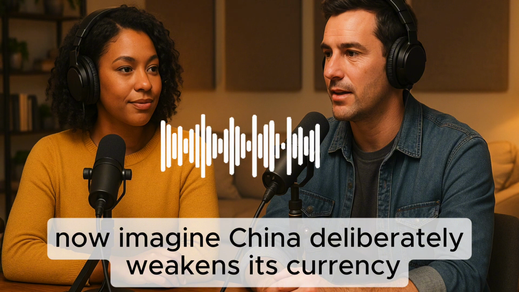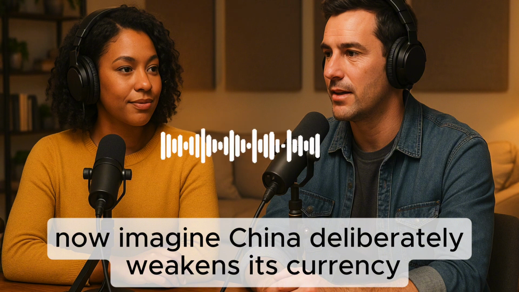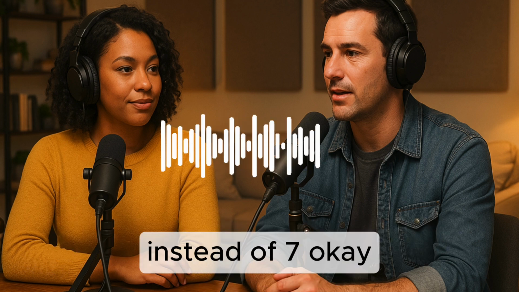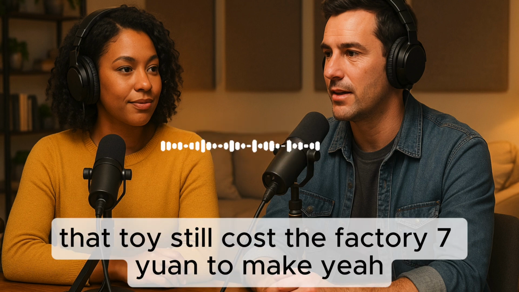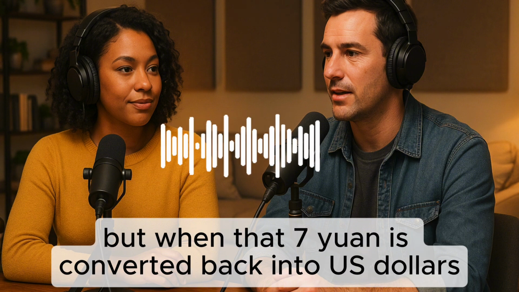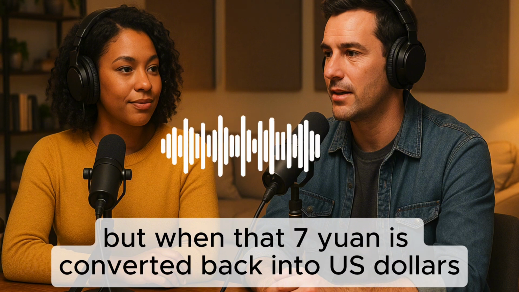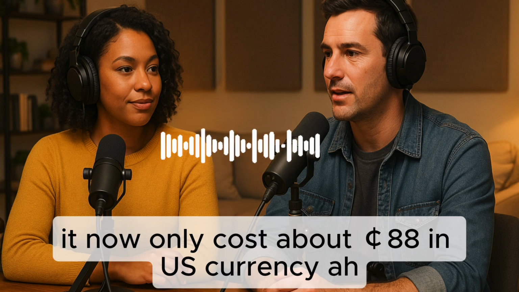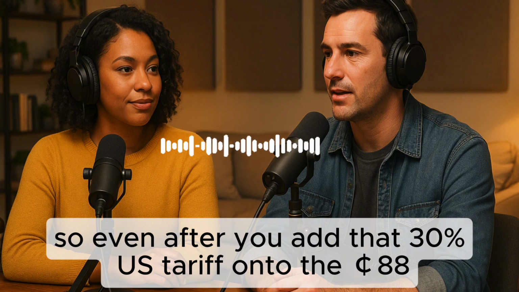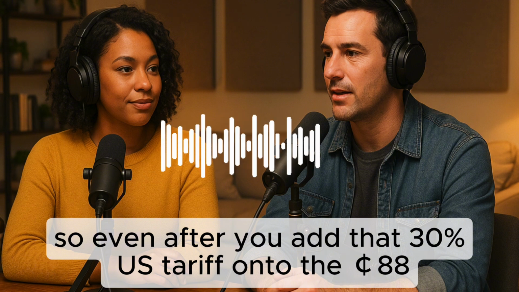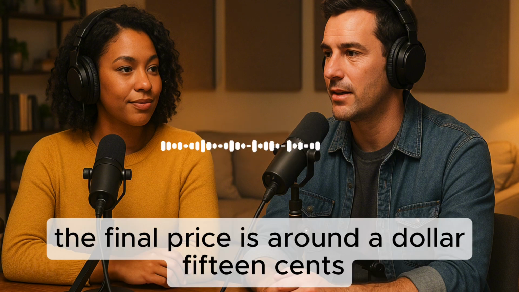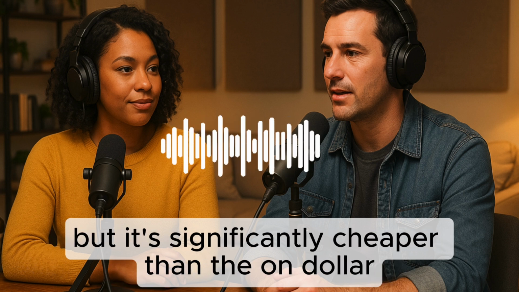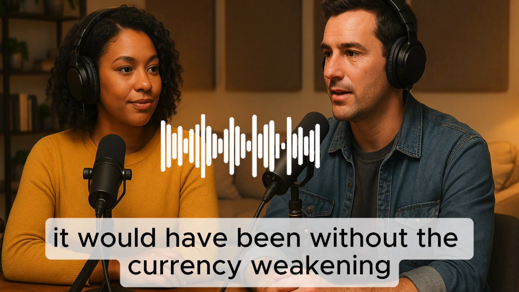Okay, now imagine China deliberately weakens its currency. Let's say they make it so that $1 can now buy 8 yuan instead of 7. Okay, the yuan is weaker. Right, that toy still costs the factory 7 yuan to make. But when that 7 yuan is converted back into US dollars at the new rate, 7 divided by 8, it now only costs about 88 cents in US currency. So even after you add that 30% US tariff onto the 88 cents, the final price is around $1.15. It's still more expensive than the original dollar, sure, but it's significantly cheaper than the $1.30 it would have been without the currency weakening. That makes perfect sense.